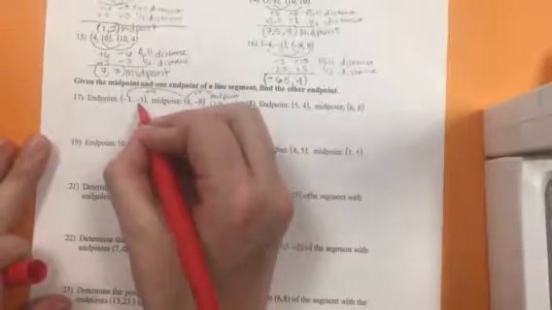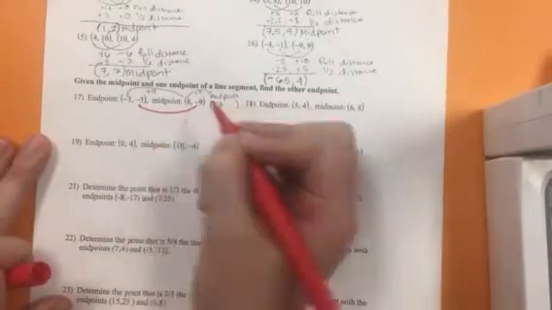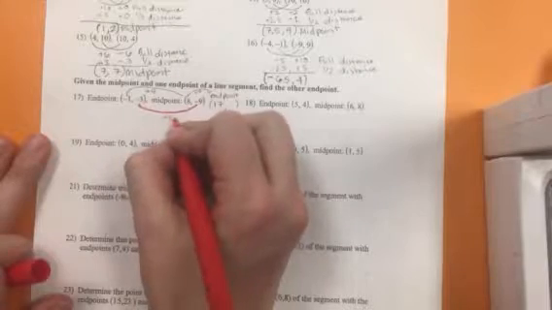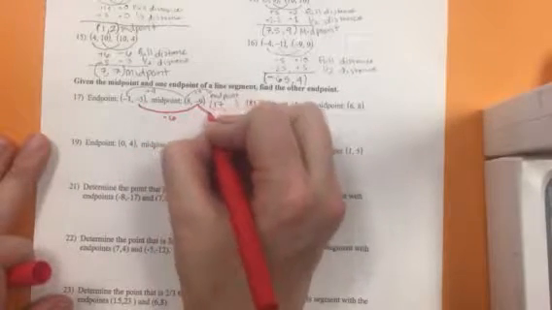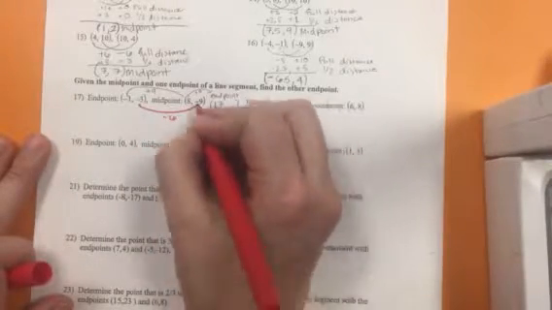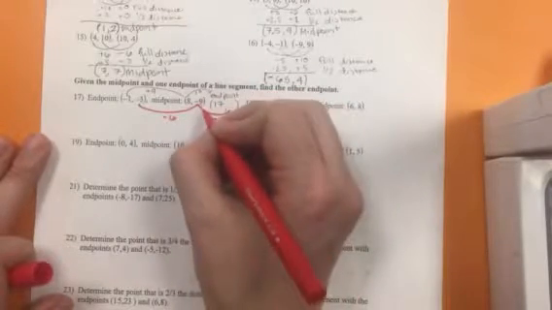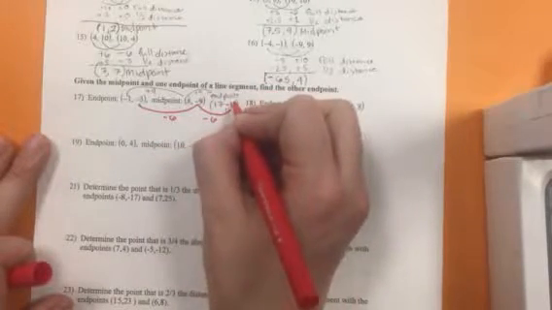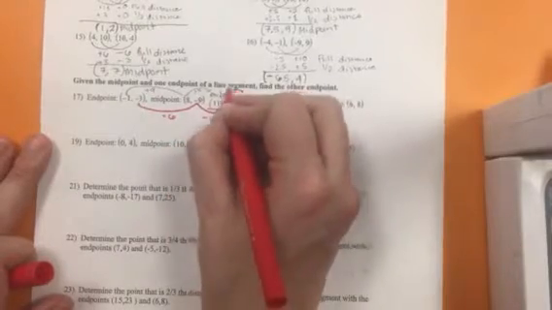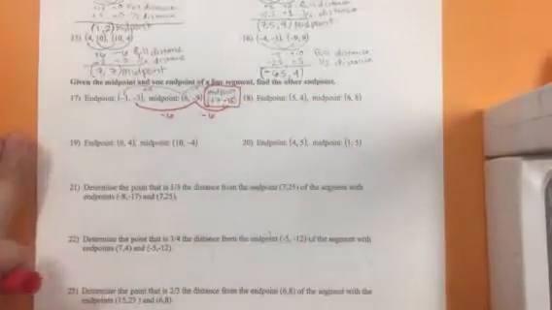For the y, if I have -3 going to -9, that distance is subtracting 6. If I do that again and find that other half, -9 minus 6 is -15, and there is your other endpoint.